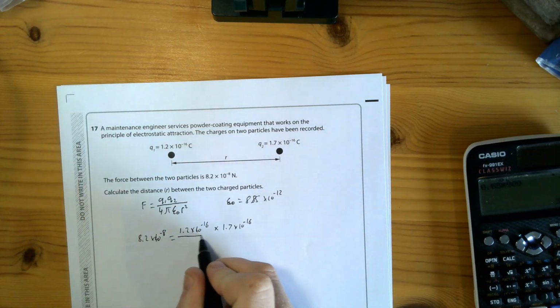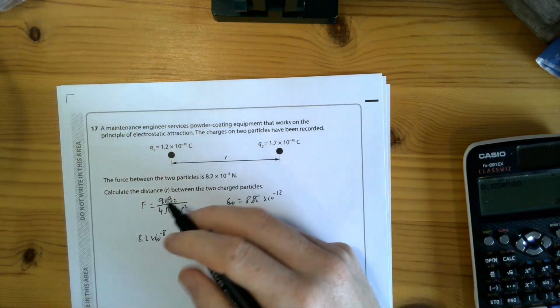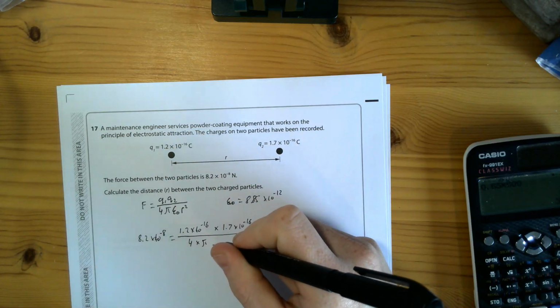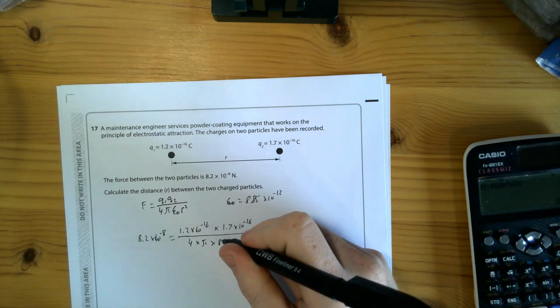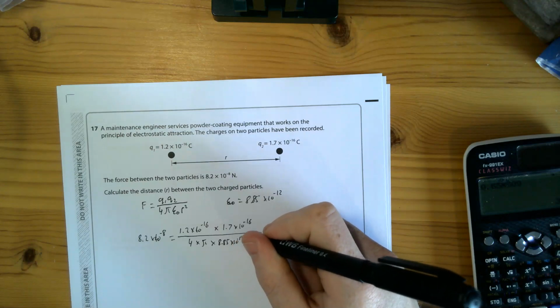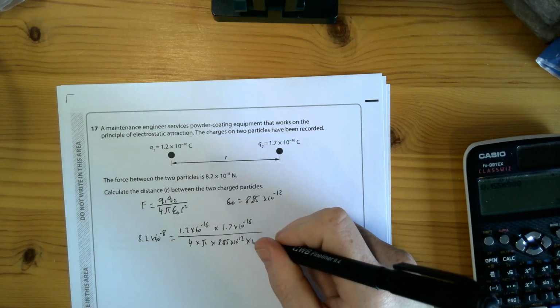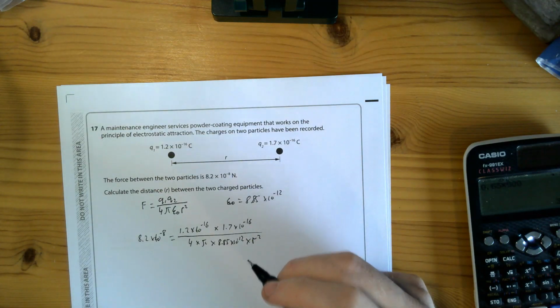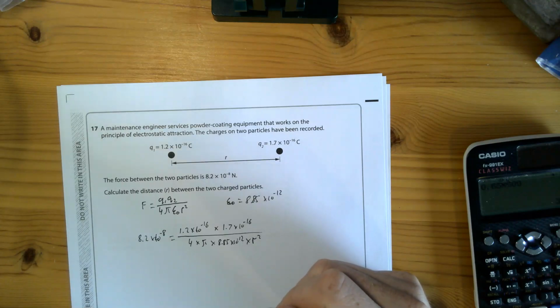All divided by 4 times pi times 8.85 times 10 to the minus 12 times r squared. I've only got one variable missing, but I need to rearrange this entire equation with this one variable. Here's what I'm going to do.